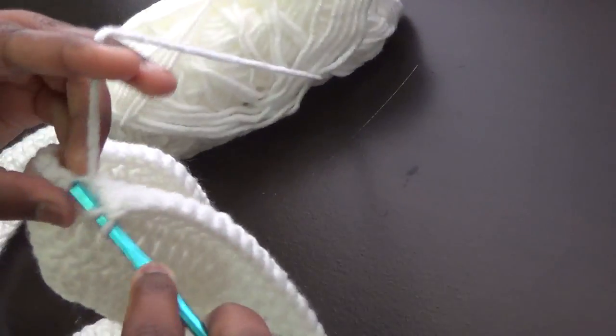So I have done 20 stitches after the first increase, and after 20 stitches I will do my increase.